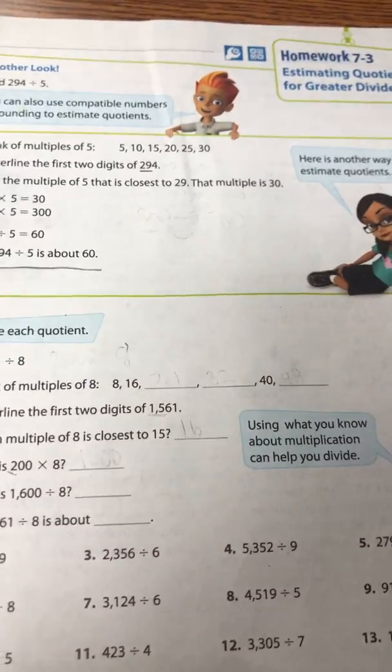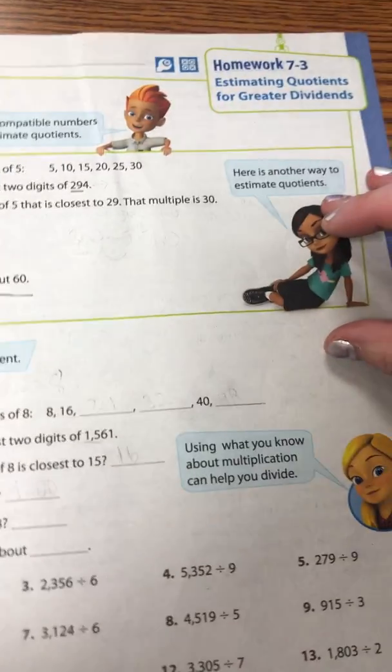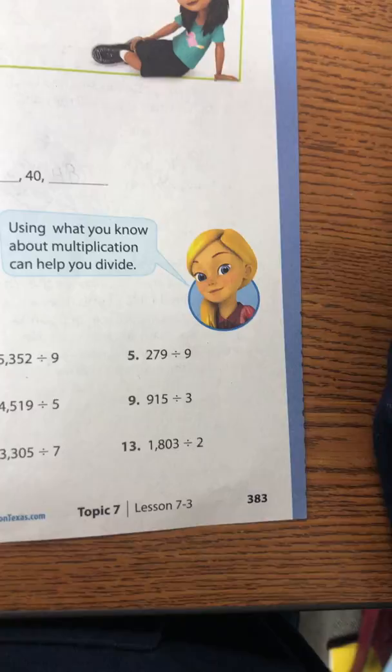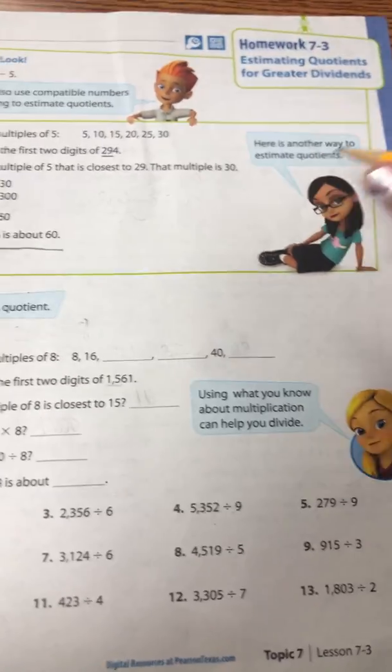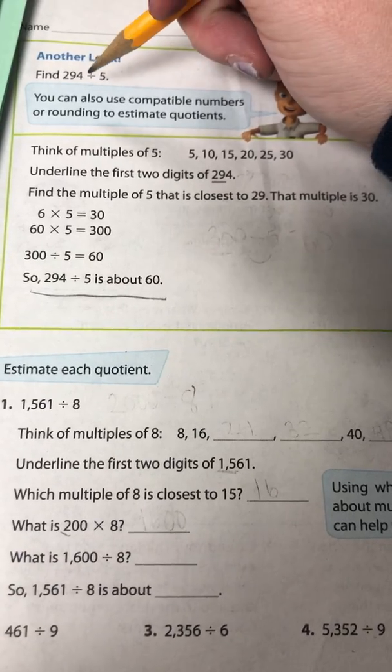Hi there. Today on Monday, December 3rd, I'm going to be going over homework 7-3 or page 383. We are estimating quotients still, but we can round to make it a little bit easier.